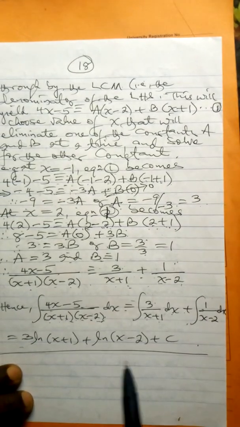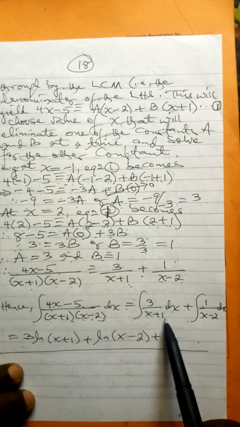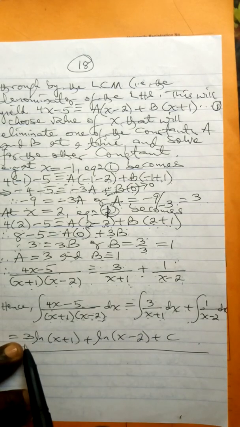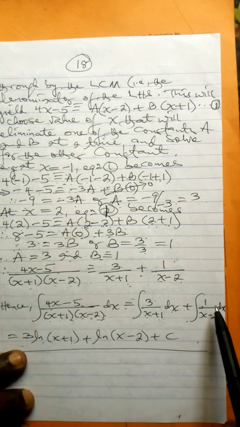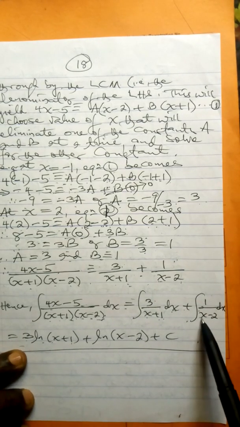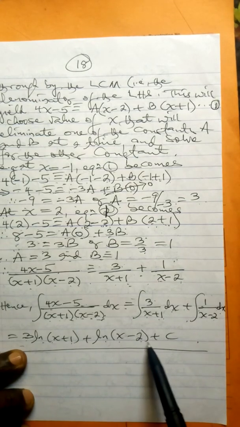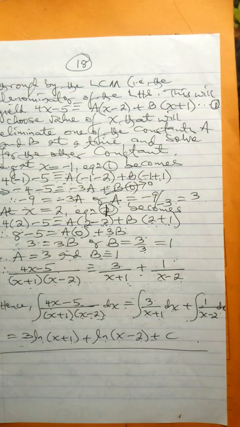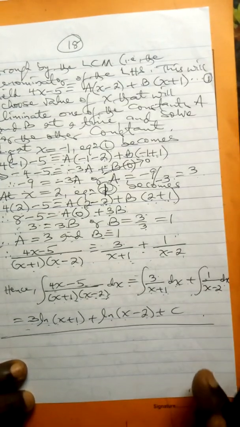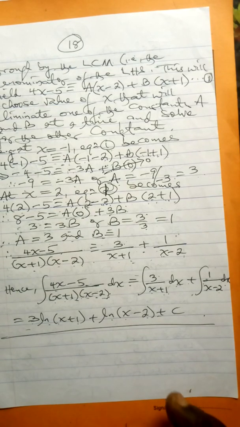Now, the integral of 3 over x plus 1 dx is 3 ln of x plus 1. The integral of 1 over x minus 2 dx is ln of x minus 2 plus c. So this is my answer. Now take note.